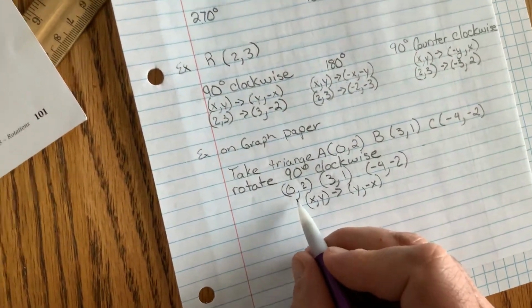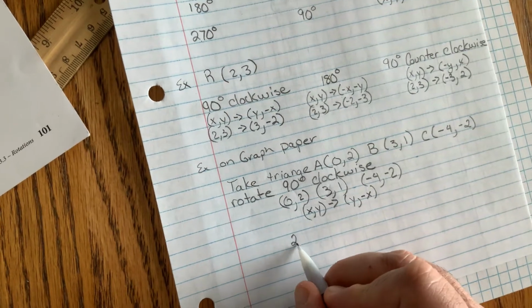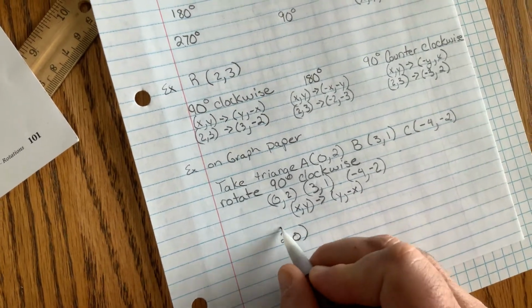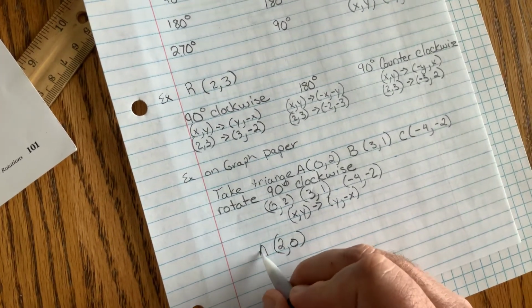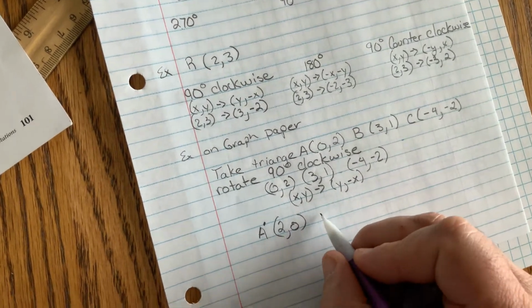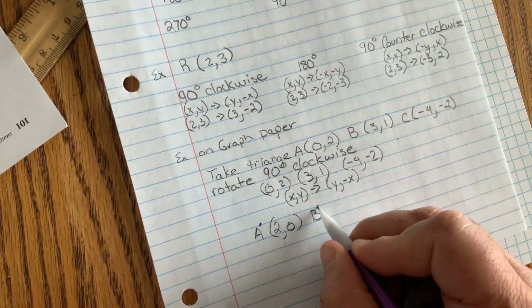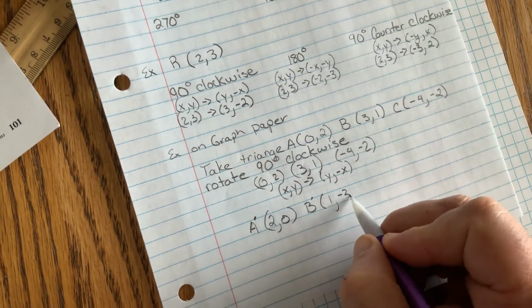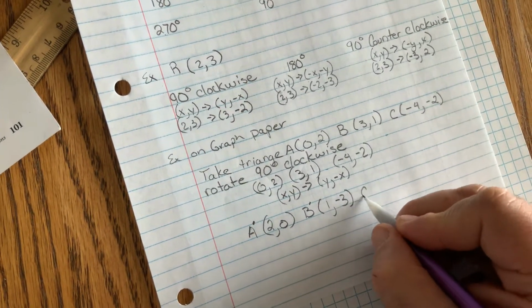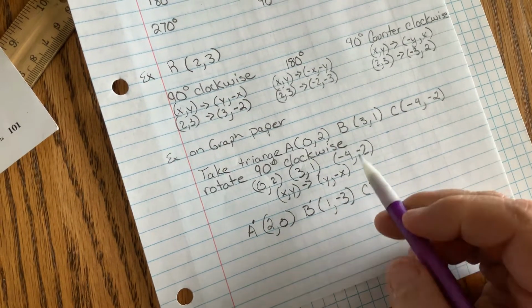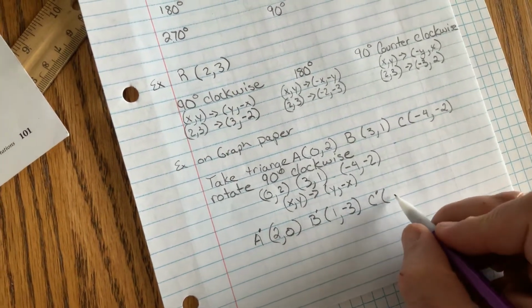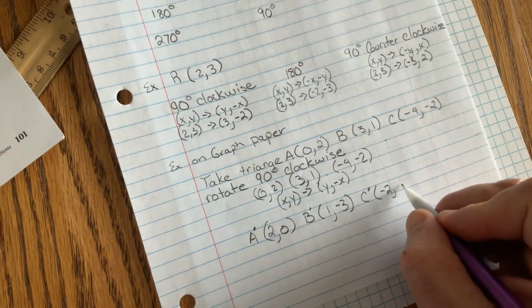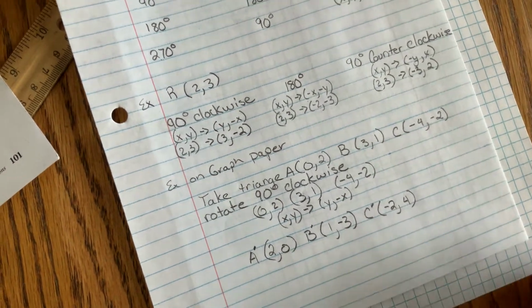So therefore, for this one, it's going to be 2, and the opposite of 0 is just 0. So that's the new A at (2, 0). The new B will be (1, negative 3). And the new C would become (negative 2, positive 4).